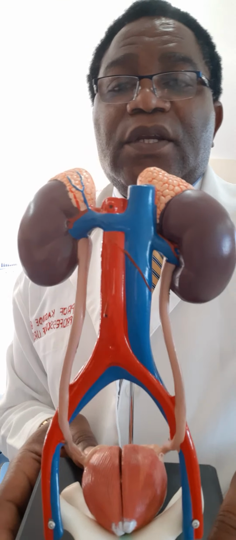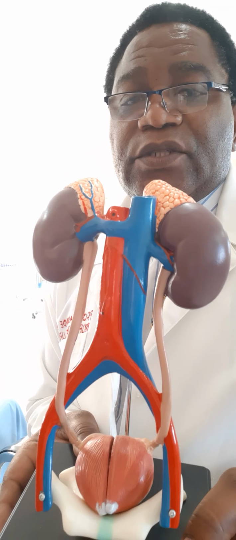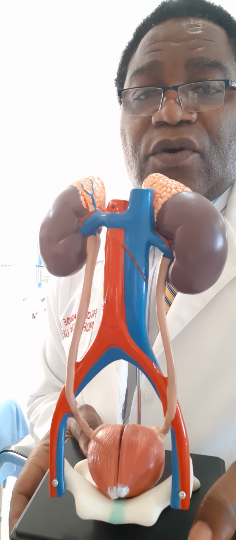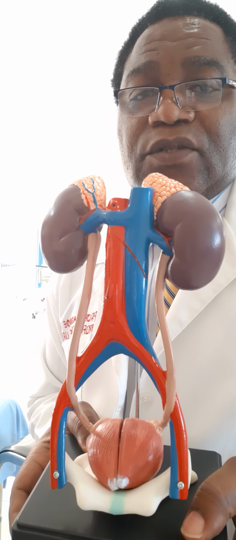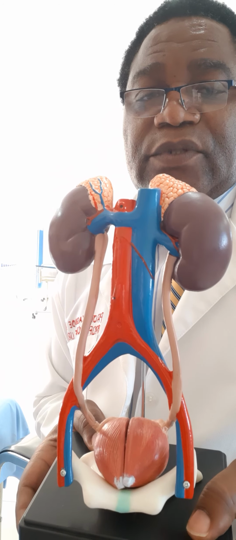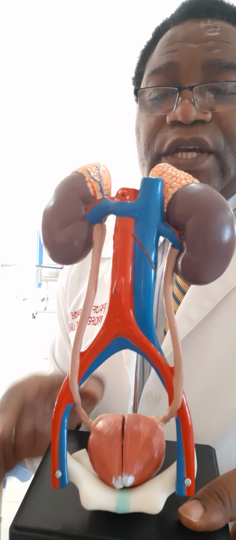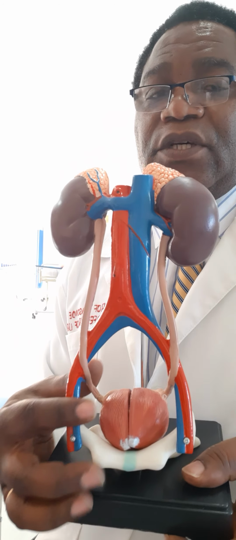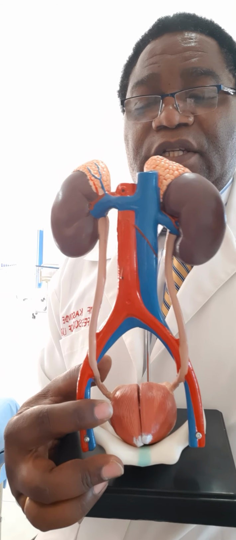So when we look at this model, we will see the measurements of the kidney. The kidney weighs about, if we were doing the dissection, you would take it out and weigh it, somewhere between 100 to 120 grams. Okay? It has got a few structures to which it is related.